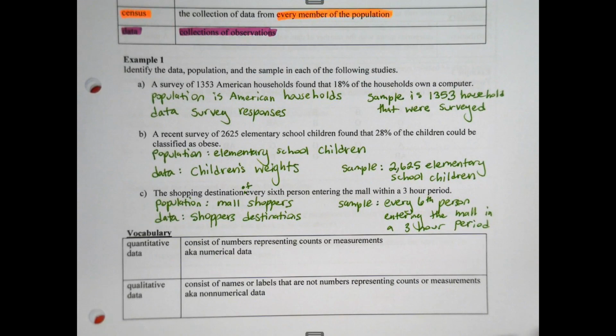The numbers on the jerseys of a girls' soccer team. These are numbers, but it's not quantitative data because the numbers do not represent counts or measurements. They're simply labels. So this is going to be qualitative data.